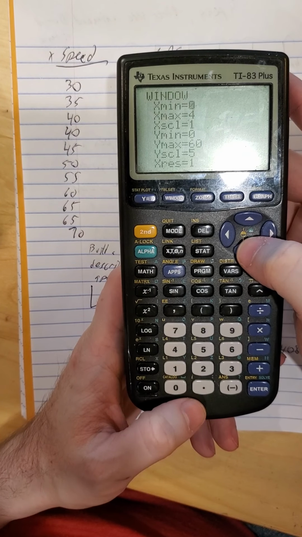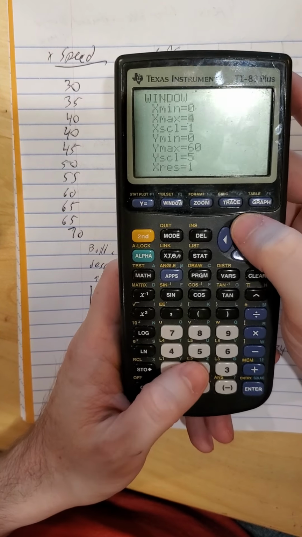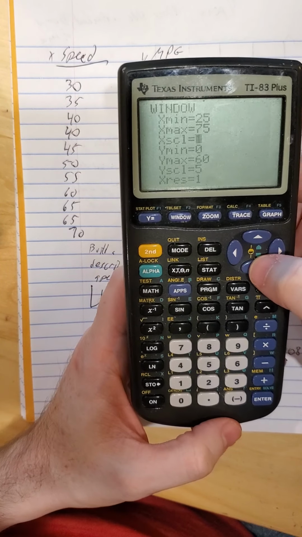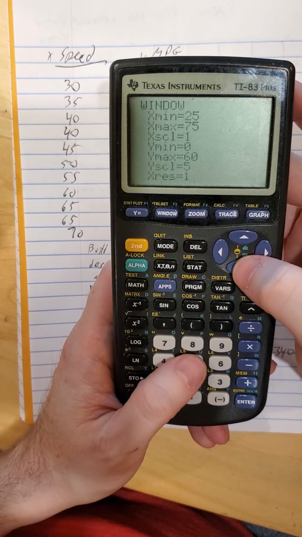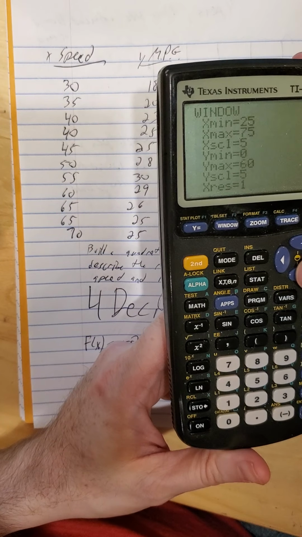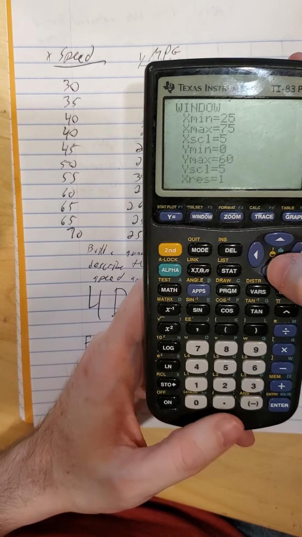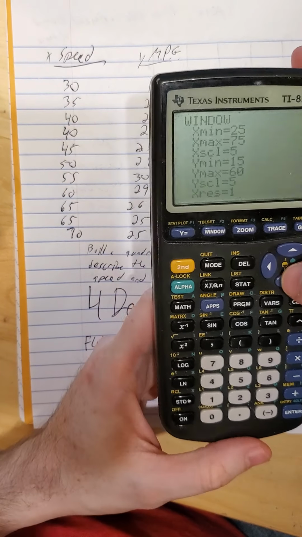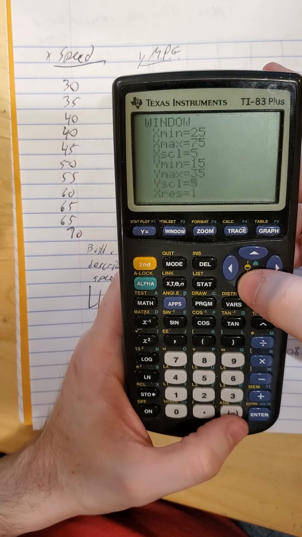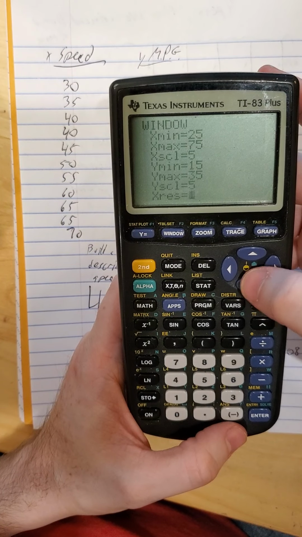And our window, 0 to 4 isn't going to do us much good on the x's. Our speed went from 30 to 70, so I'll maybe go 25 to 75 on the inputs. A scale of 5 should be sufficient there. Y min bottomed out at 18, so we'll drop maybe to 15. Topped out at 30, we'll go maybe a little above it. 35, counting by 5s is fine for that as well.